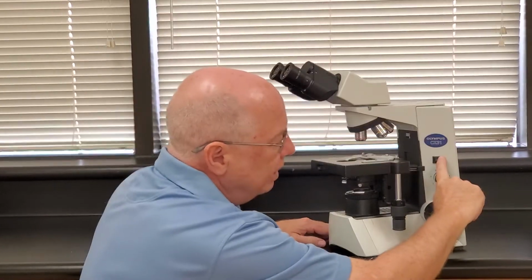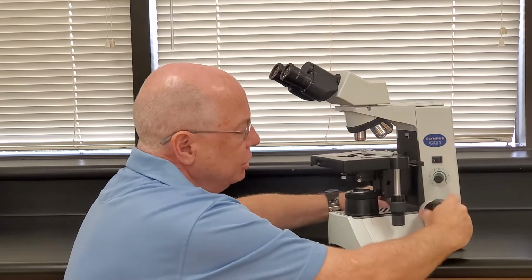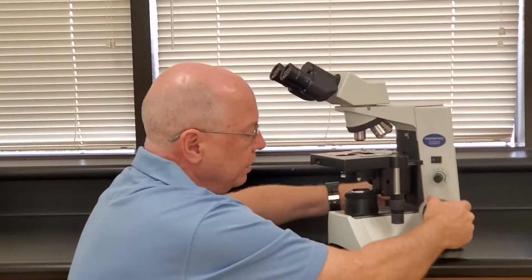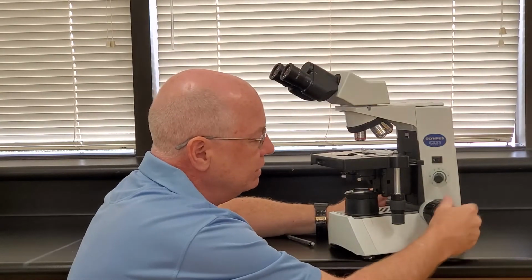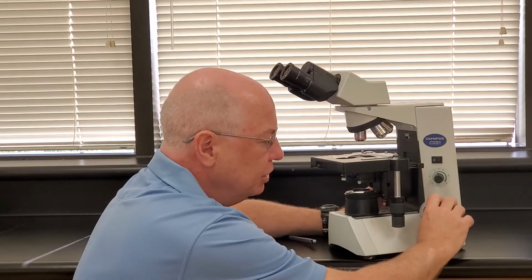Okay, now over here I have the on-off switch or power switch, my light control switch, and then these two knobs are stacked on top of each other. The larger of the two knobs, if I wiggle it and you stare at the stage, you see that the stage moves. Now, if I grab the smaller knob and I turn it, you see that the stage does not appear to move. It's moving, but it's moving in very fine increments, where this one is making very large movements. So we call this the coarse focusing knob and the fine focusing knob. The larger of the two is the coarse focus or rough focus knob, and the smaller is the fine focus knob.